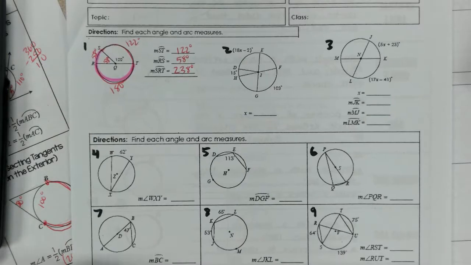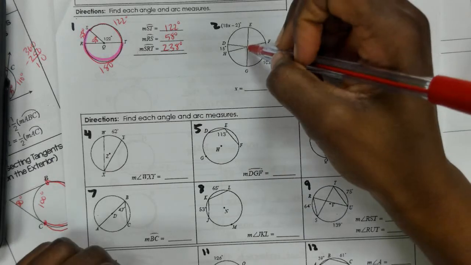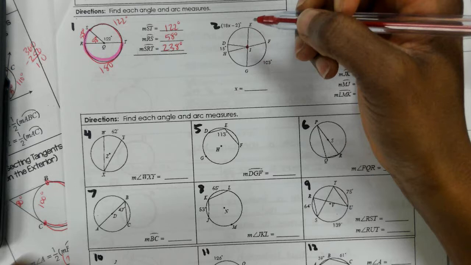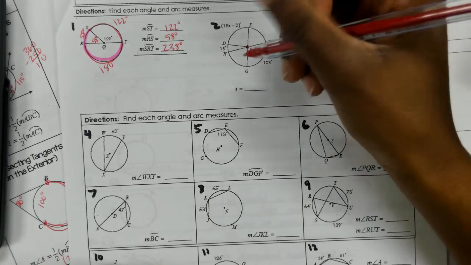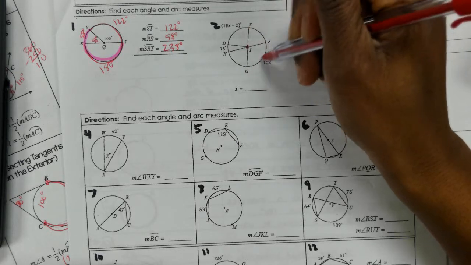Okay, for number 2, again, these are central angles because the vertex of all the angles in the picture is the center of the circle. So any straight angle is going to make 180. So these two make 180.